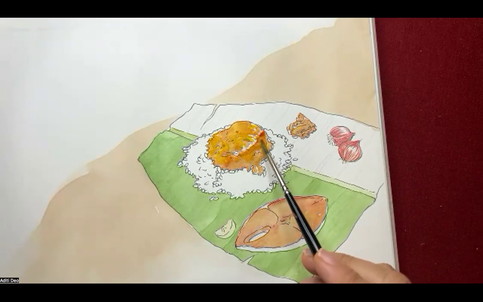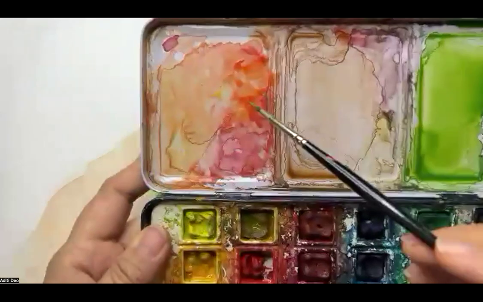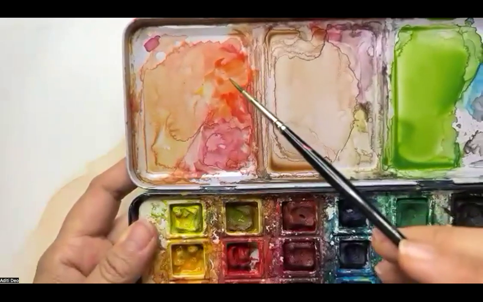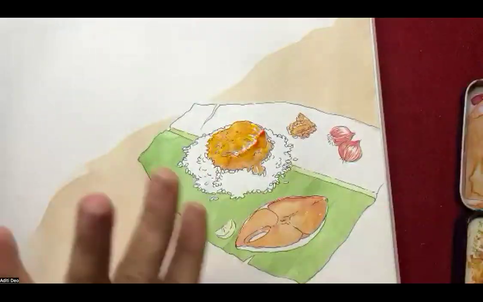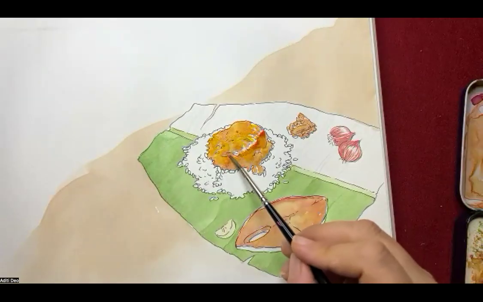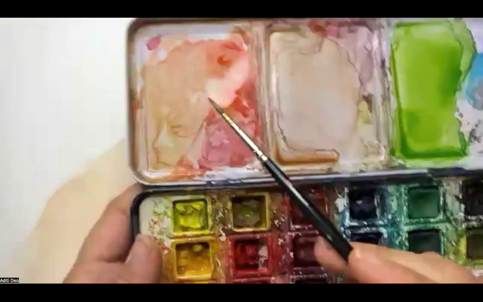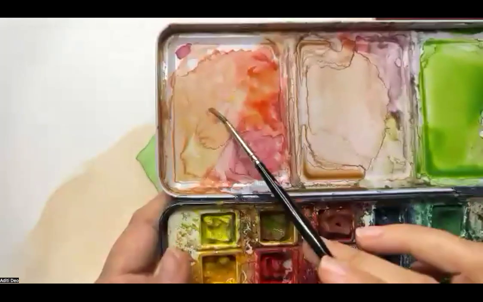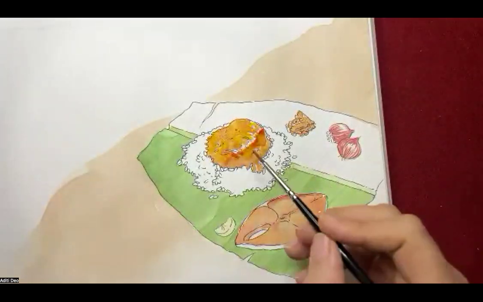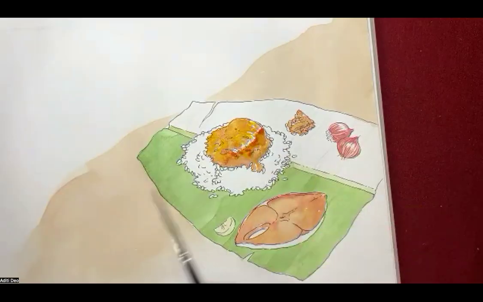Now to the gamboge, I'm adding scarlet and burnt sienna. But again, I would advise don't get hung up on the names of the colors. You can see what color looks like what we are making, or what we have to put there.